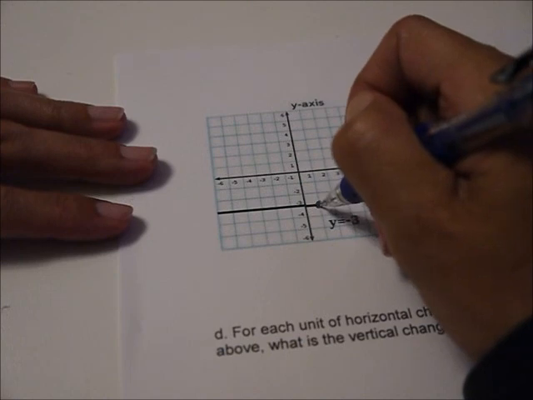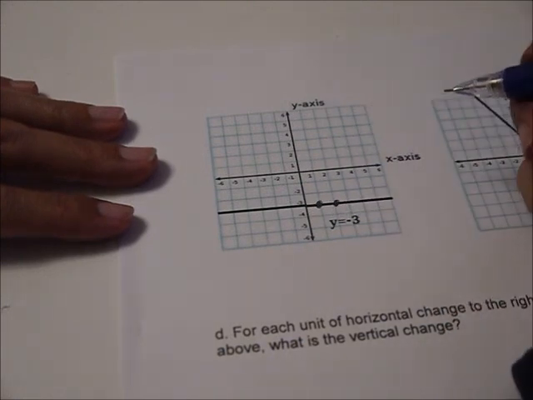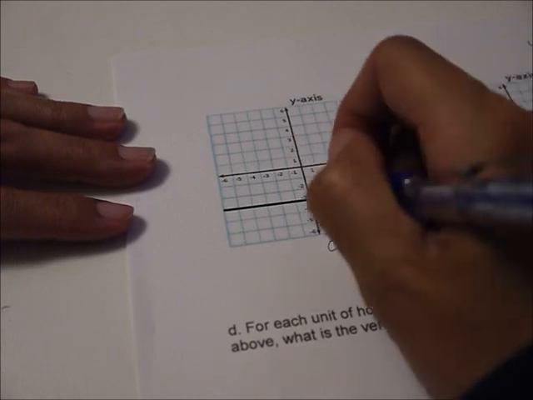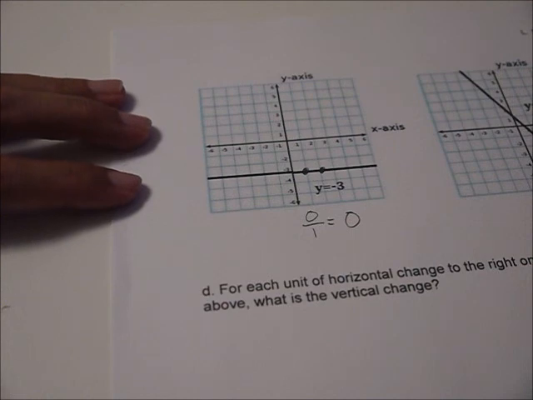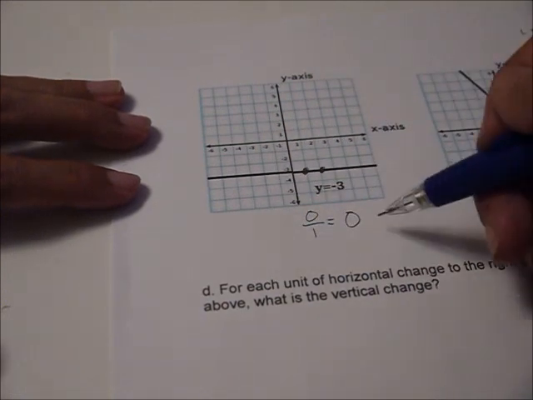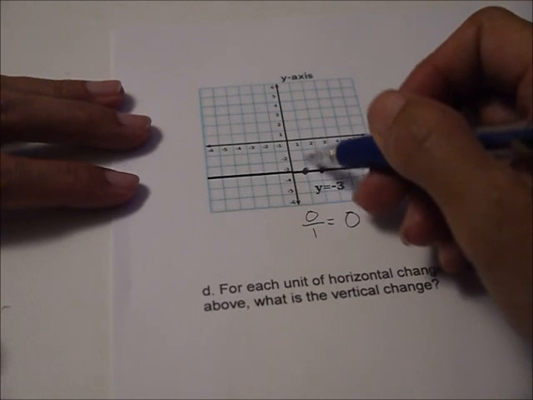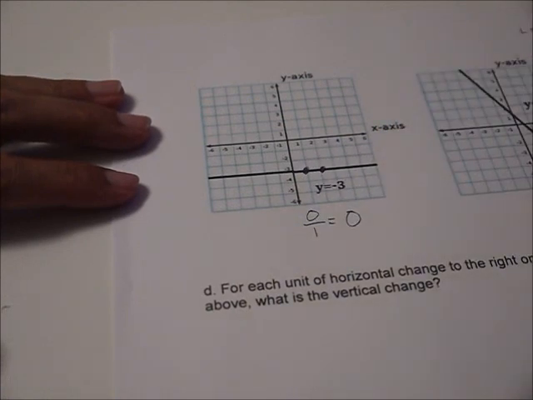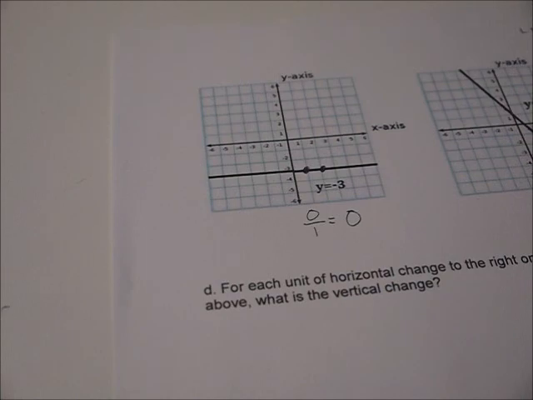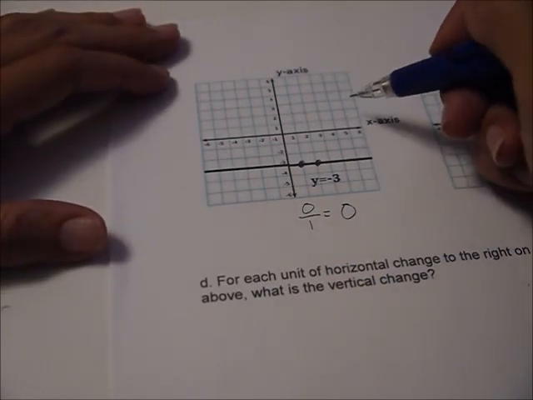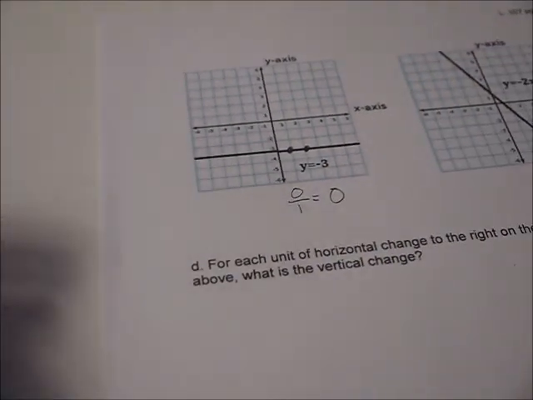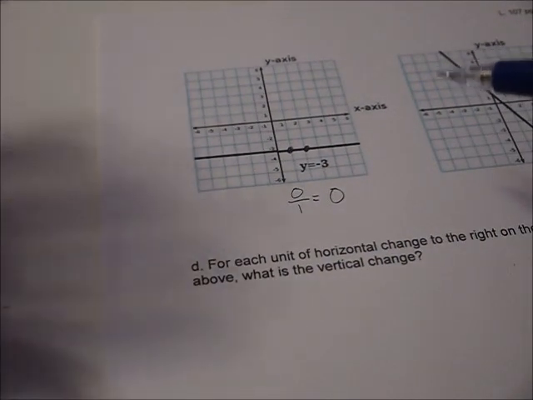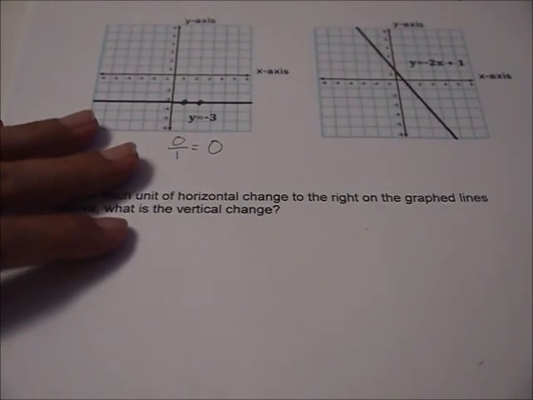Okay, what's the rise? Well, it didn't have any rise, so the rise is 0. And then we go over 1, right? So it actually does reduce to 0 anyway. So flat lines are 0, and you could see why. There is no rise, okay? It doesn't go up or down. With the vertical lines, it only goes up or down, and it has no run. So it would have been like something over 0, which is illegal. We can never divide by 0. And we will go into that a little bit more next year, okay? Or a lot more next year.